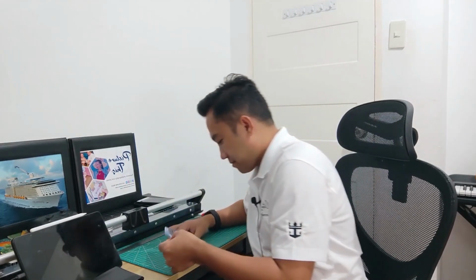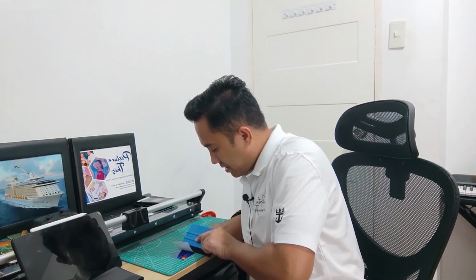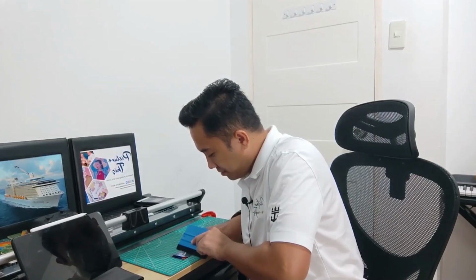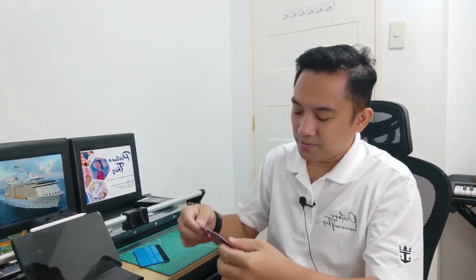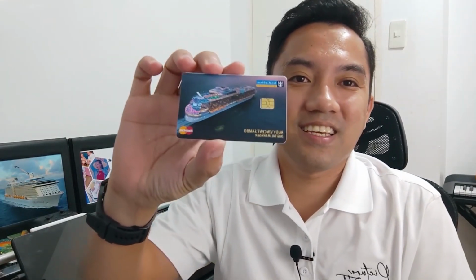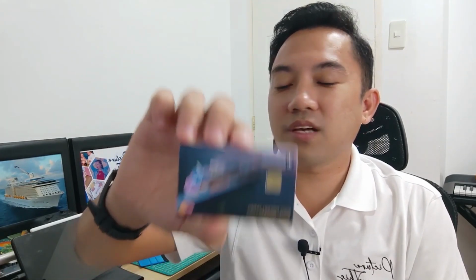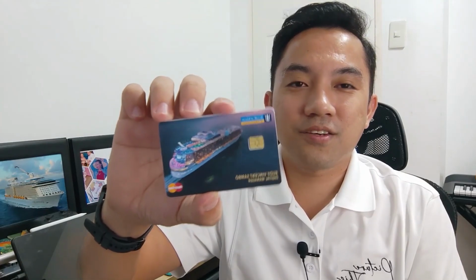Okay. And let's just use a squeegee. Okay, there you go. This is now our GCash card personalized with Royal Caribbean cruise ship.